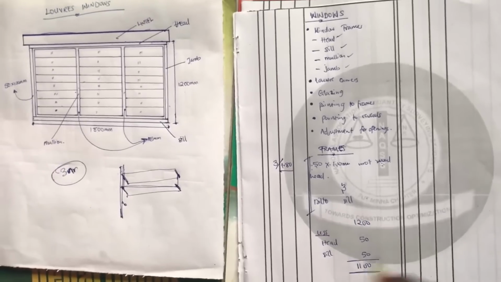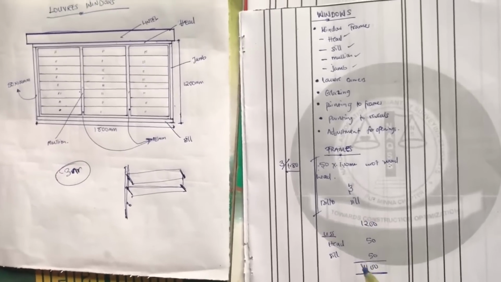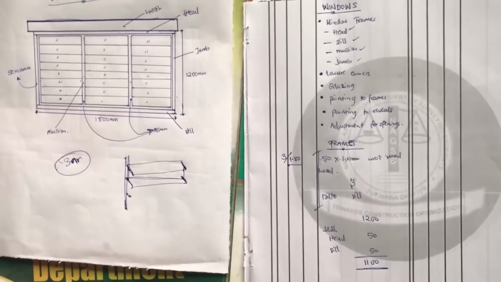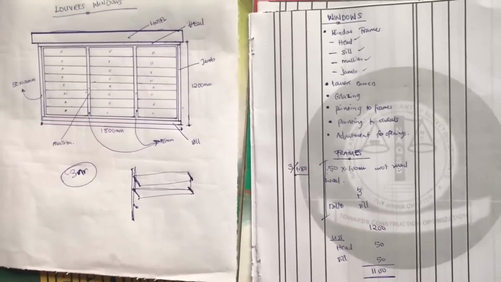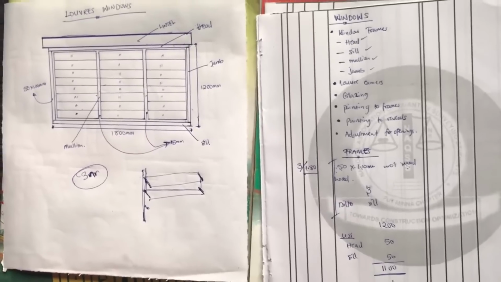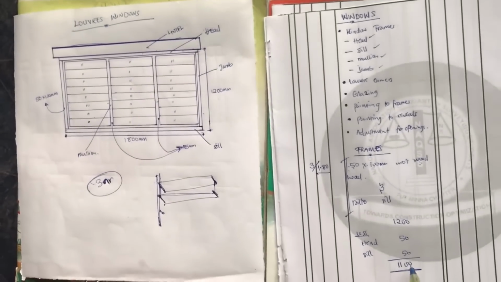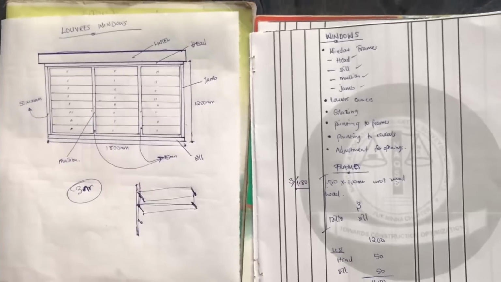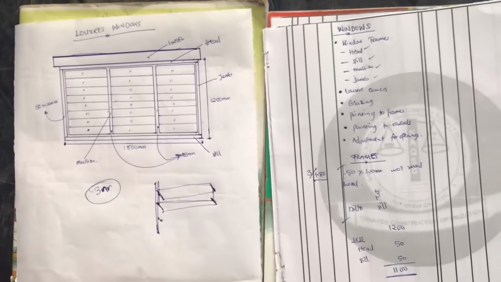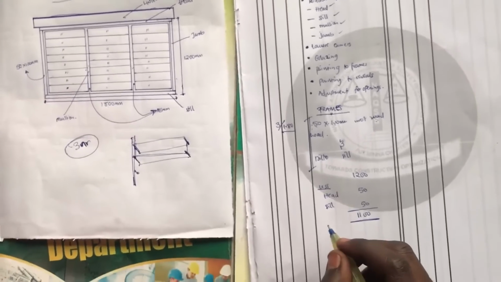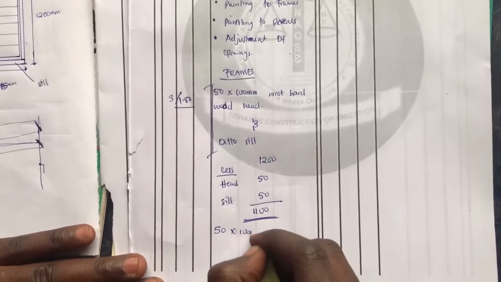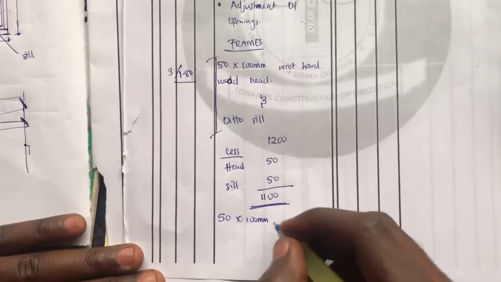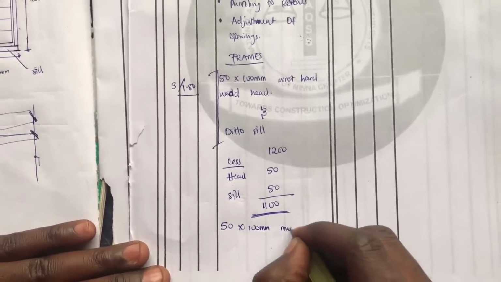In case you see something different in the calculations that is done in class, just take note that this is one of the best approaches that will help you get the accurate measurement of your work. So my length for jamb and my mullion are given as 1100. I can now book for it. Let's say our mullion is given as 50 by 100 mm mullion.